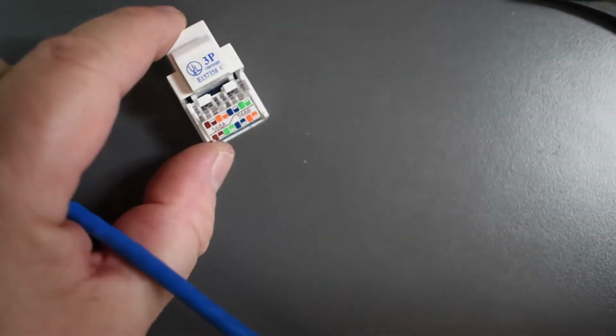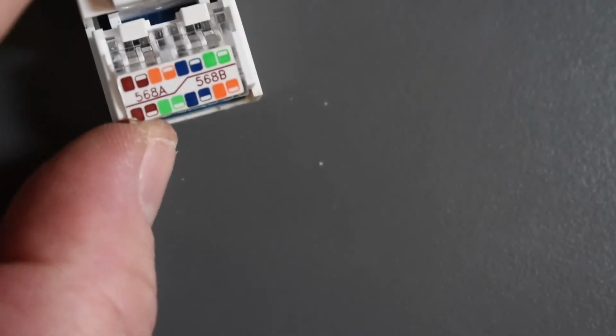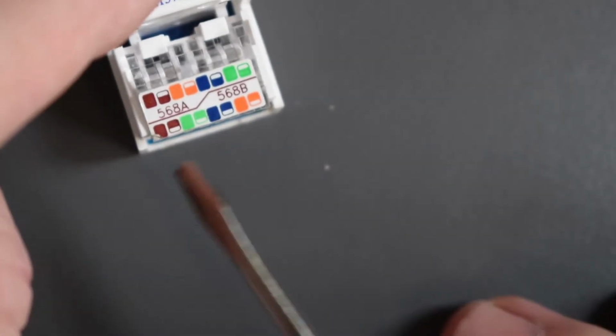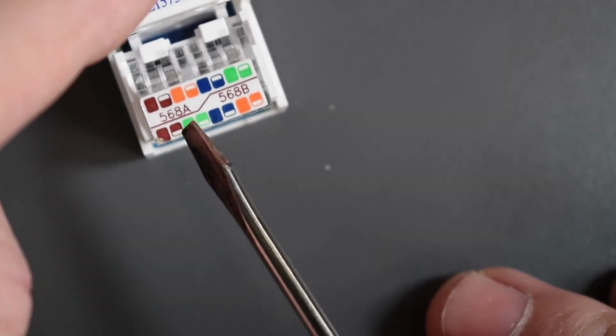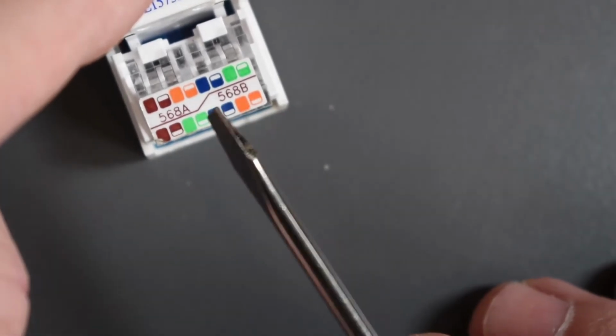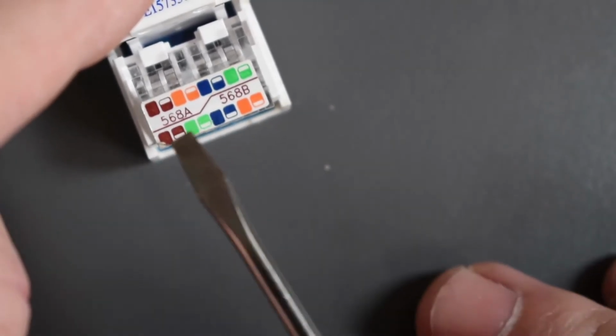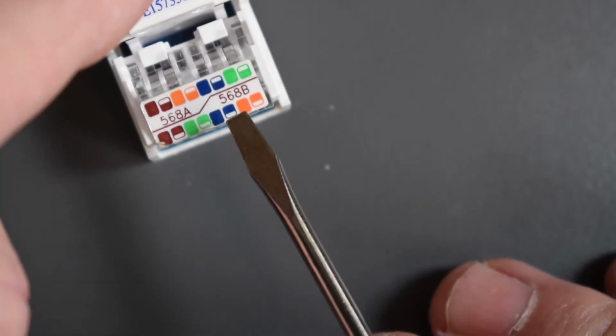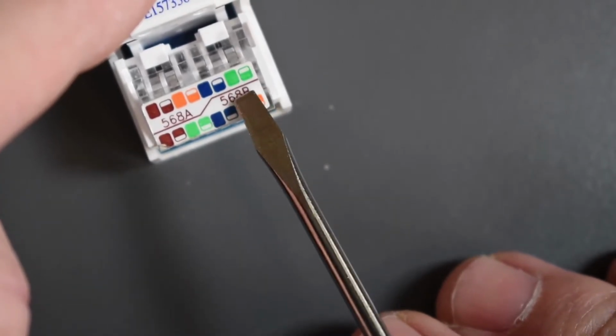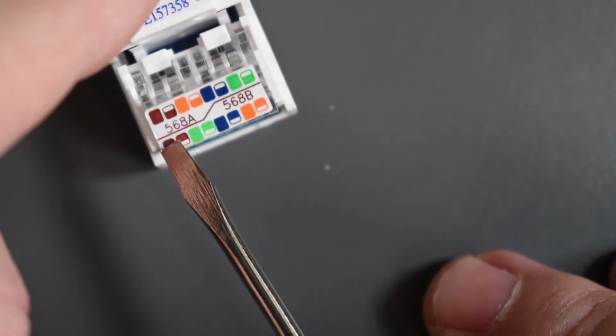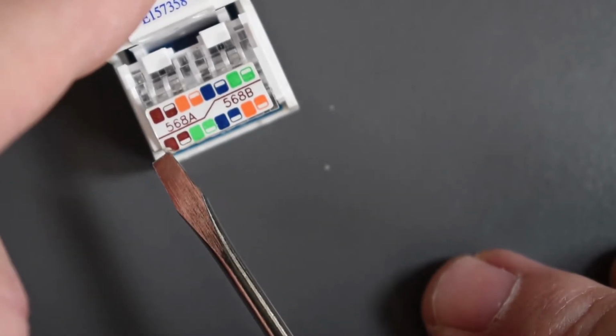When you use the B configuration, we're going to arrange those wires in such a way. Here's the brown pair with the solid on the left. All the solids are going to be on the left and the stripes on the right. So here's brown on this side, green, blue, and orange, because that's what the sticker tells us on this particular jack.